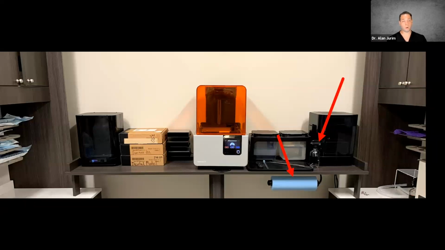Overall, the process of printing and the implementation of printing in the practice should begin with the clinician, I think. If you're the one who is investing in the printer, and you're the one who is going to be using the printer as a tool and understanding how it can help within the practice, it's very beneficial for you to be the one who begins to learn how to use it.